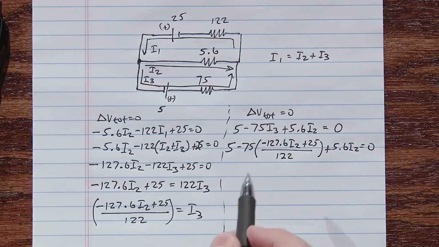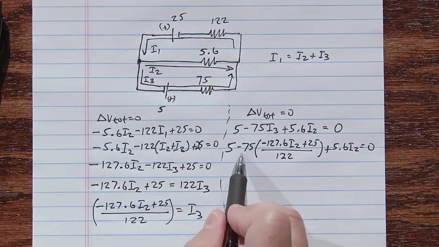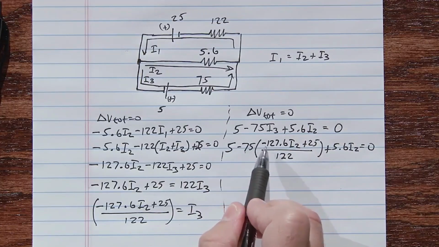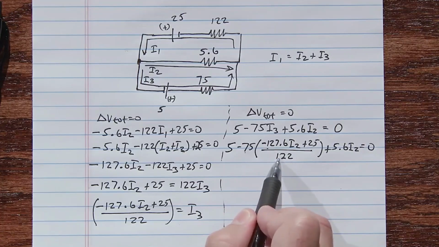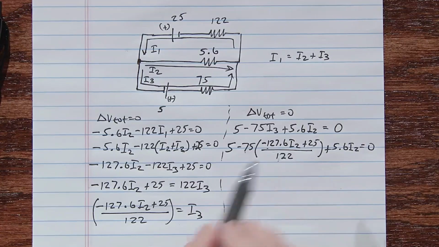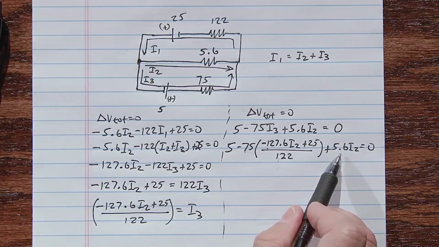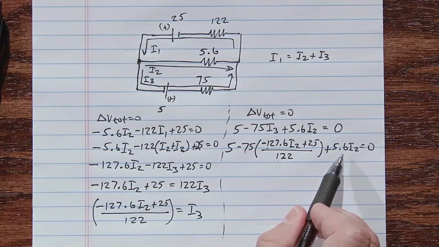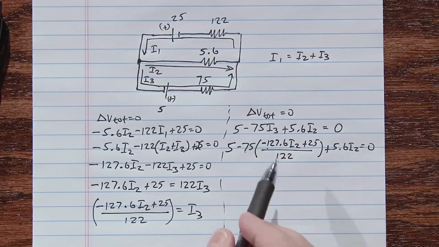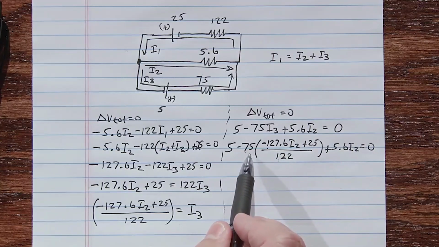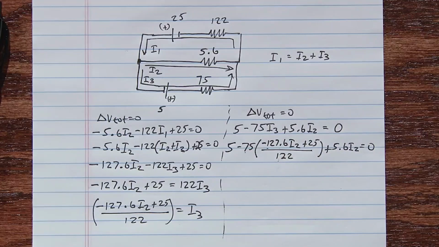So let's see what I have here. I have negative 75 times negative 127 divided by 122 I2s from this term, and then I have another 5.6 I2s from here. So let's figure out how many I2s we have in total. So that would be negative 75. I'll go ahead and calculate that.